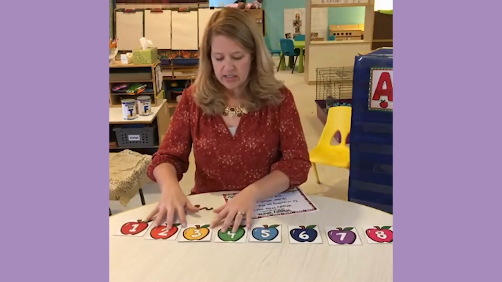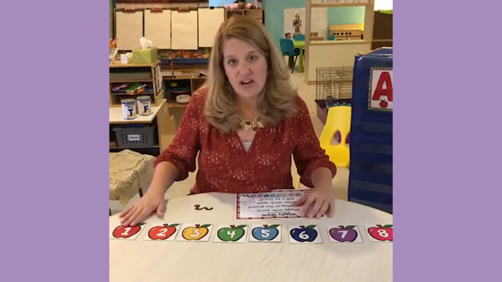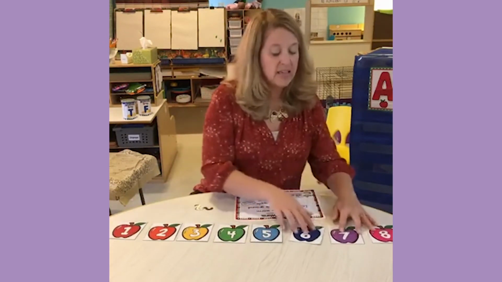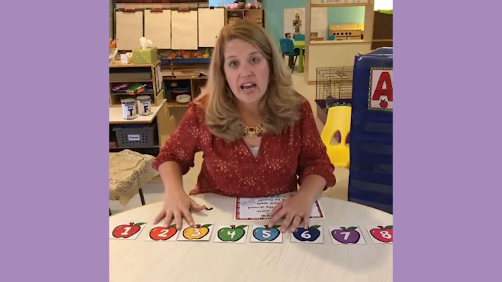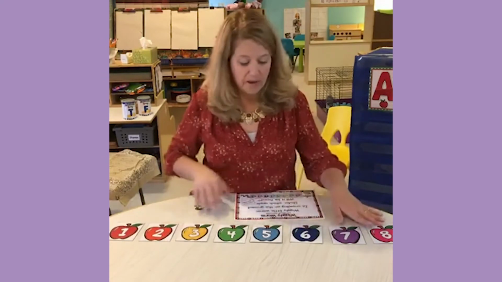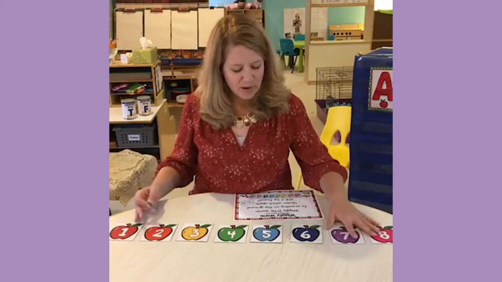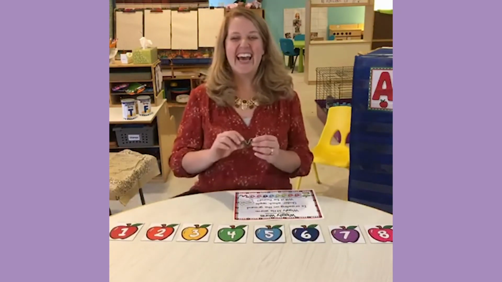And so what we do, can you guys see the table? Okay, so what we have spread out here are 8 different apples, and they're numbered 1, 2, 3, 4, 5, 6, 7, 8. I'll introduce that to the students and have them count, and we'll talk about how the 8 apples are different colors. We've got a red, an orange, and we'll talk about that just for a minute. And it's in rainbow order. Of course it's in rainbow order. Jamie likes rainbow order. I do like rainbow order.